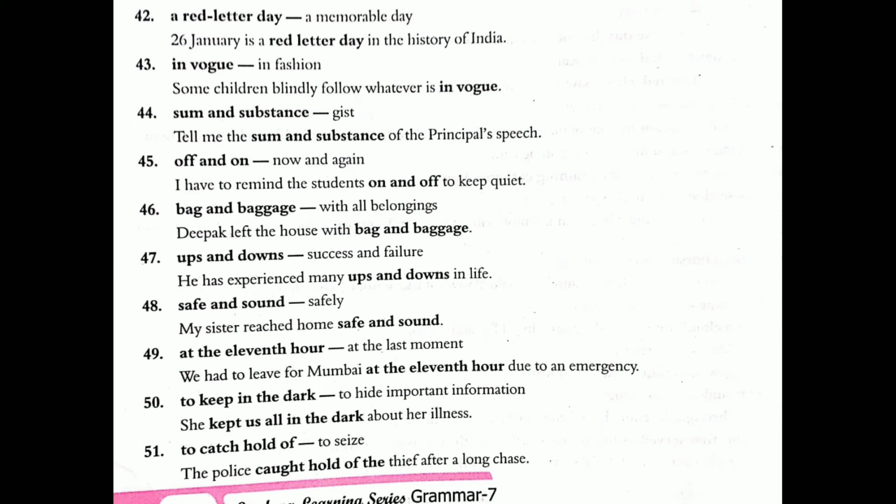49, at the 11th hour, that is the last moment. At the last moment we had to leave for Mumbai at the 11th hour due to an emergency. Sometimes the children just spend their time uselessly, but at the last moment, or the night before the exam, they start learning. That is called what, the 11th hour. So this is how we can use it.